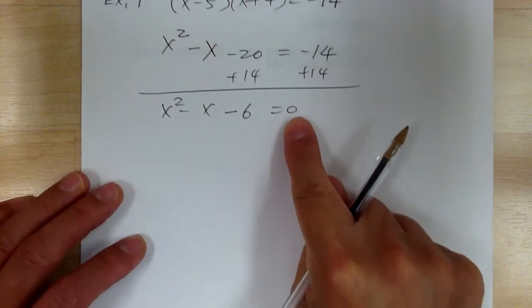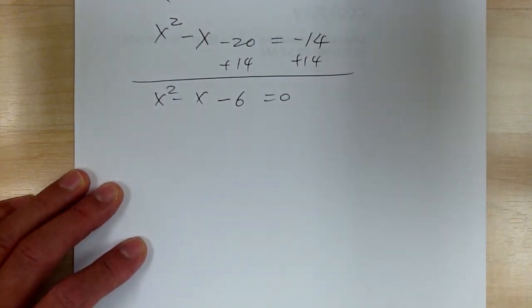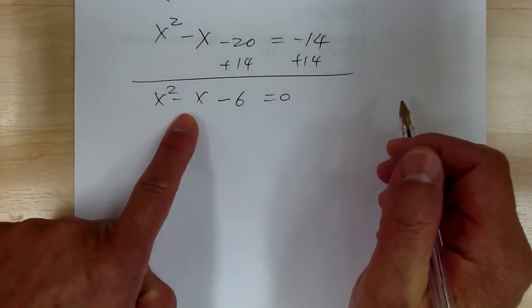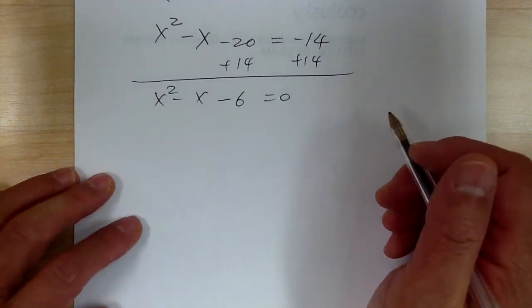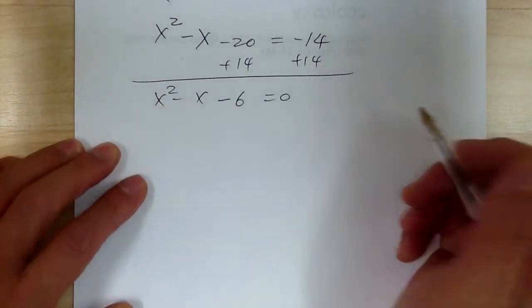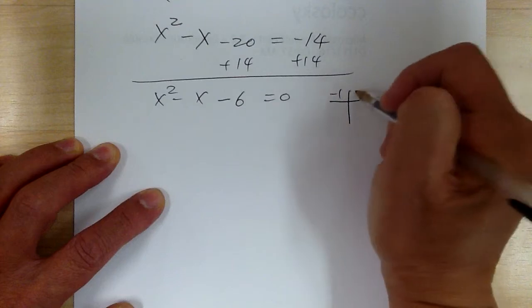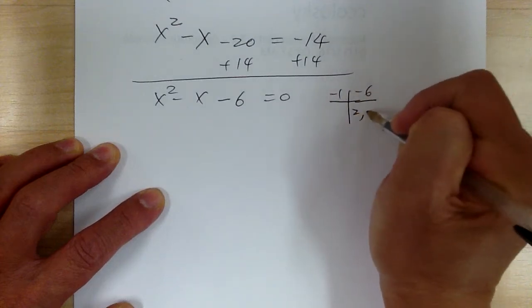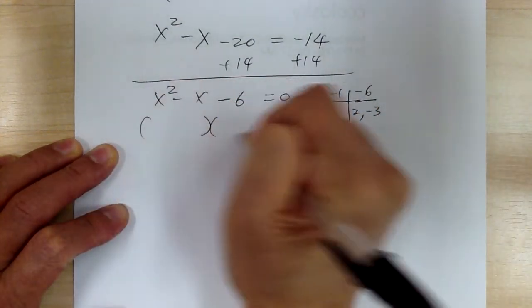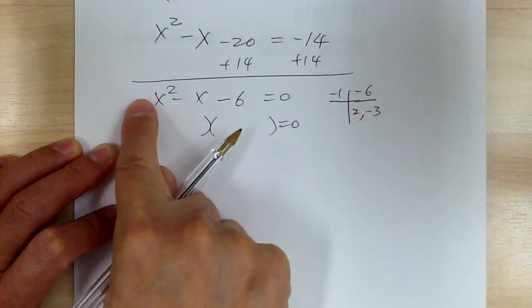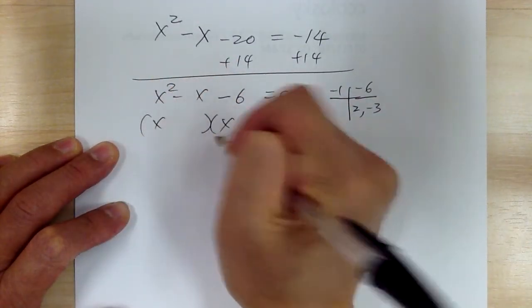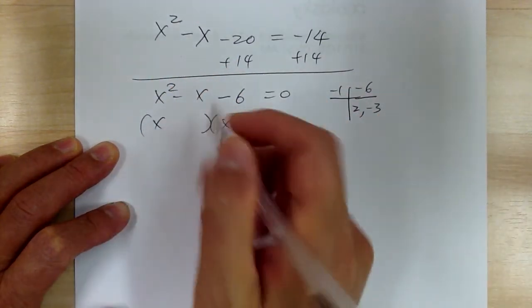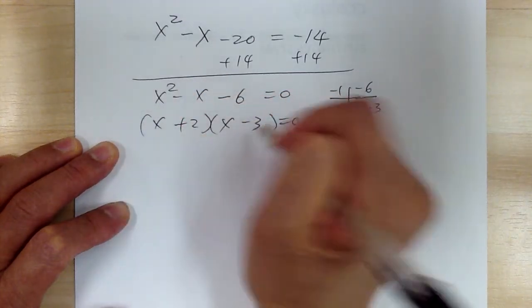So now the right hand side is equal to 0, so now you can go and do the factoring. Step 1, common factor, cannot. Step 2, perfect square, cannot. So step 4, master product. So you need to use 2, negative 3. Now since there's no number in front, whatever you get over here is whatever you're going to put in here. So it's plus 2, minus 3.